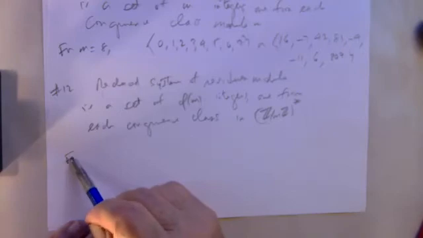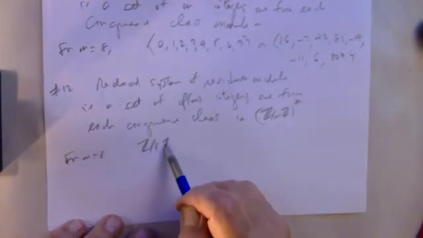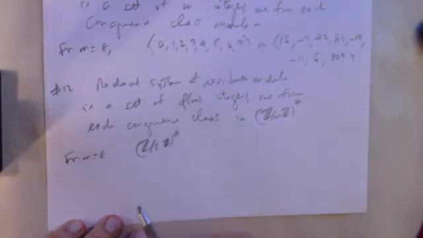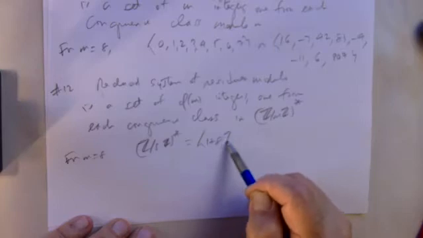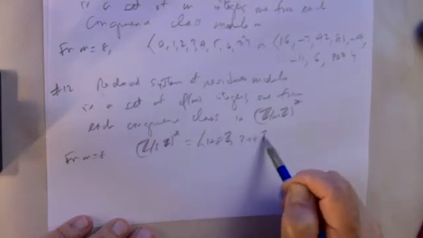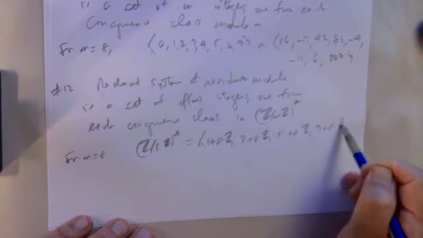So for example, for M equal 8, the congruence classes relatively prime to 8 are 1 plus 8Z, 3 plus 8Z, 5 plus 8Z, and 7 plus 8Z.